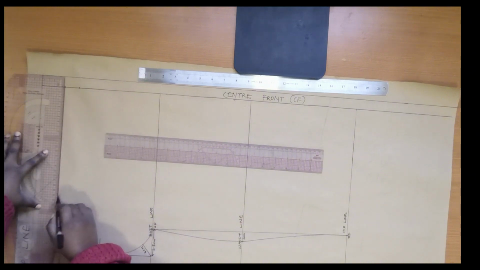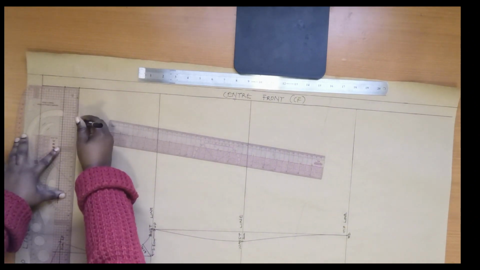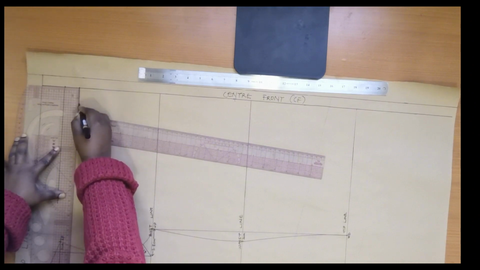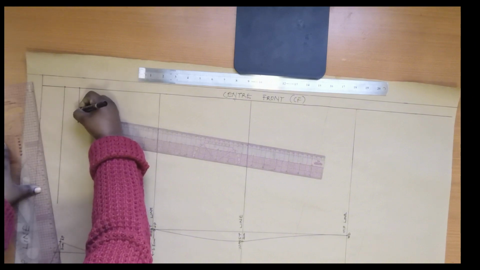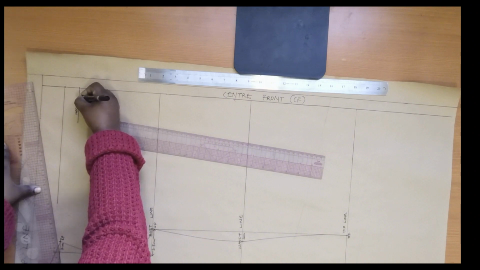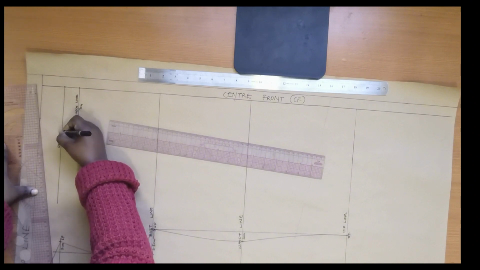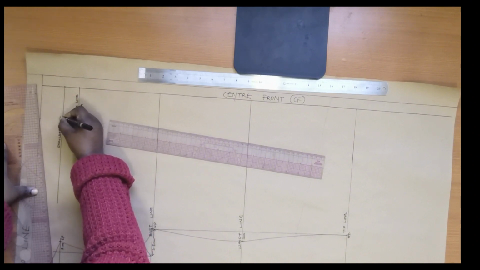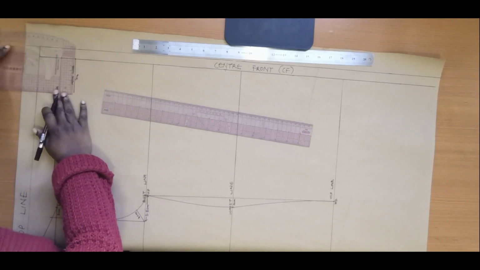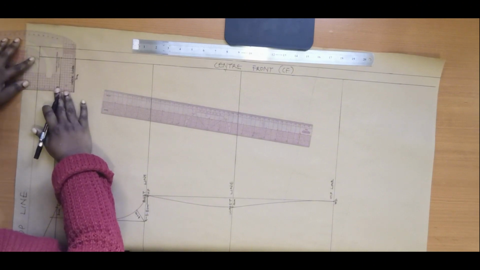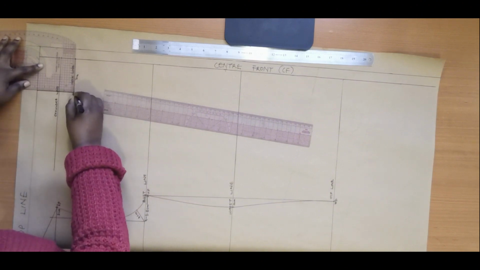Rule the shoulder line almost halfway across, and the width of the neckline should be 7.5 centimeters, the same width as the back neckline. You can go ahead and label the construction lines. Draw a short vertical construction line from the neckline to the top line.